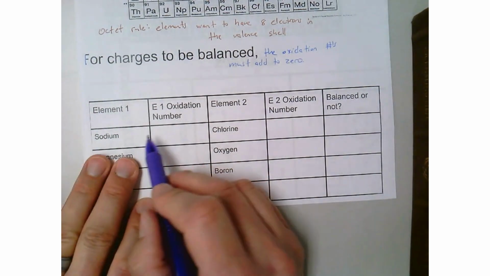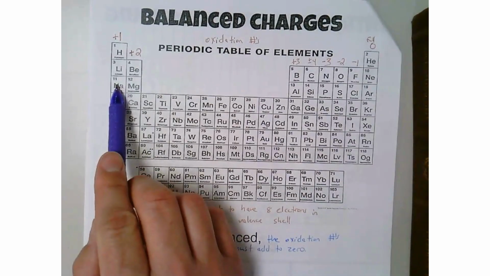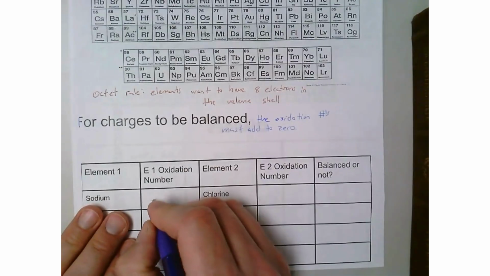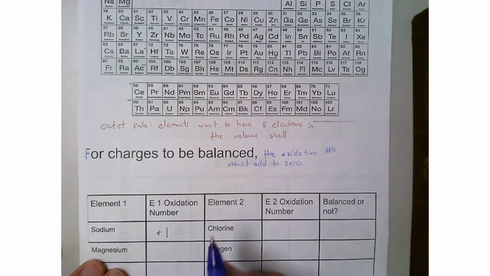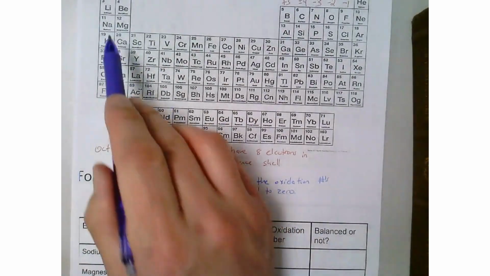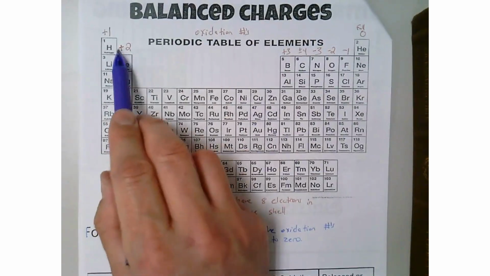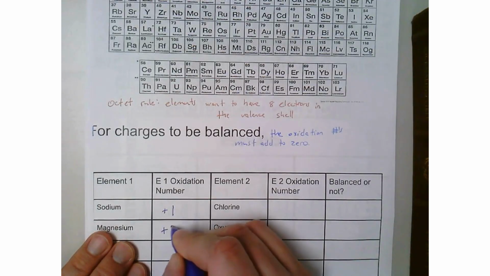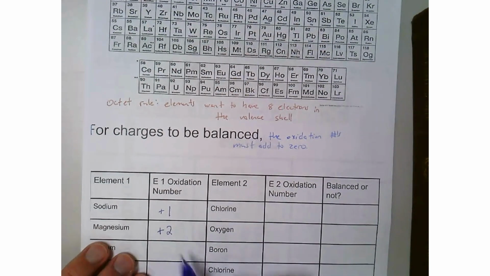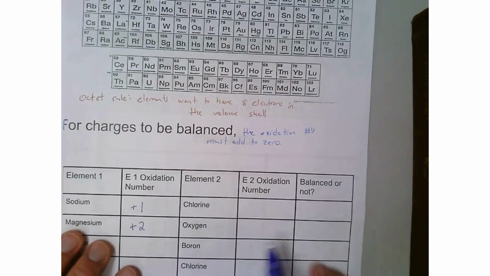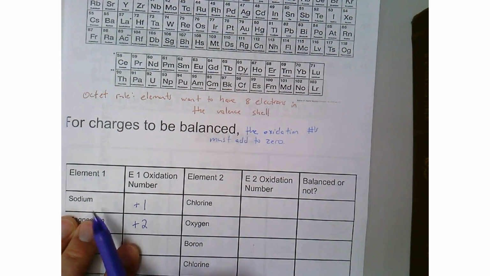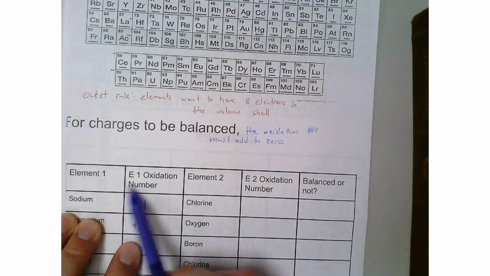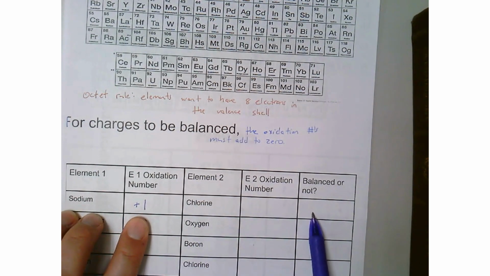For sodium, if you look up at sodium, sodium would be an oxidation number of 1. It's going to be a plus 1. Magnesium, if you look up there at the top, right here, it's going to be a plus 2. So I'm going to go ahead and stop there. I'll let you fill out the rest of these, and then I want you to tell if these two atoms came together and they made an ionic bond, would they be balanced or not?